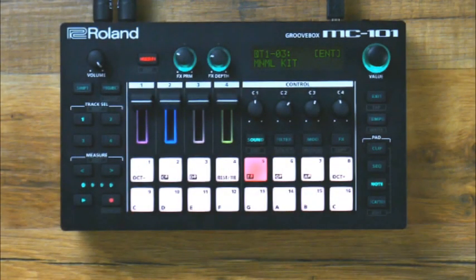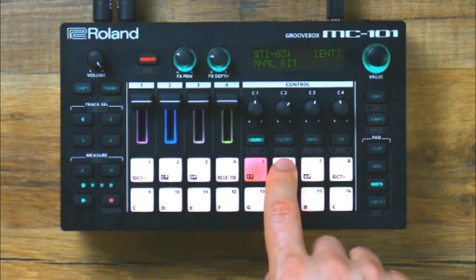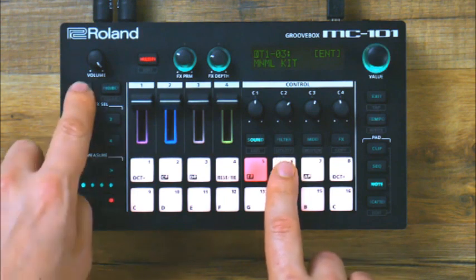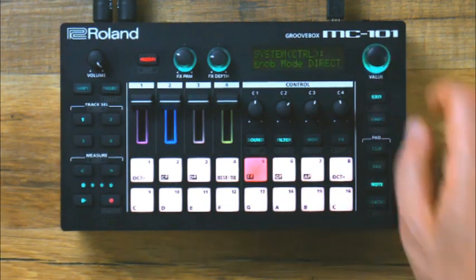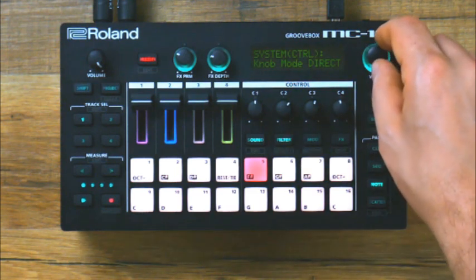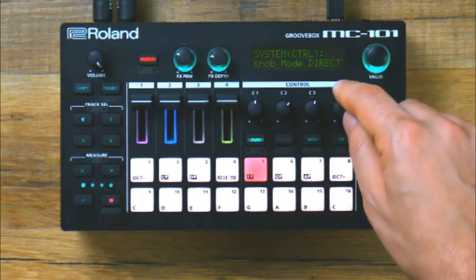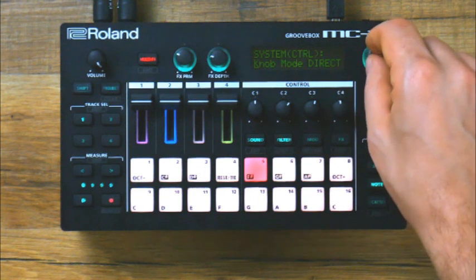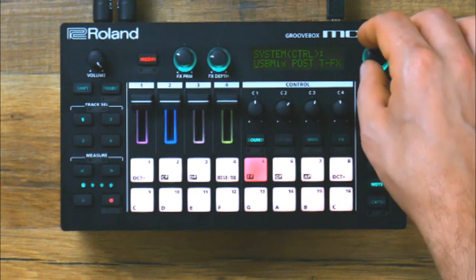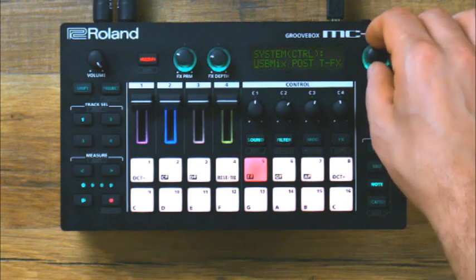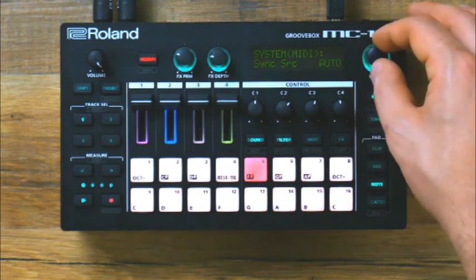To access the system settings on the MC-101, you want to use the utility window, which is accessed by holding Shift and hitting Filter. Select System, and you have options that will let you do things like control the knobs based off of direct or catch behaviors, trigger sensitivity of the pads, different types of effects routing for your USB audio, a lot of stuff here.